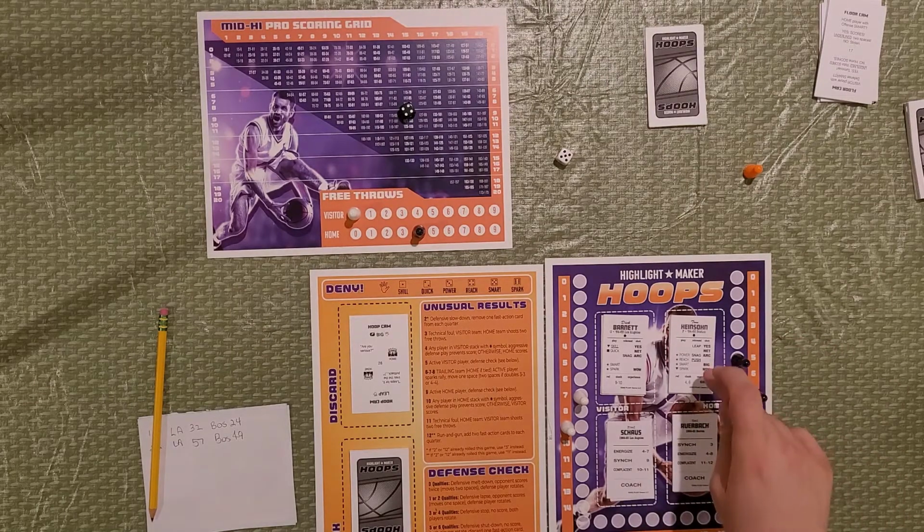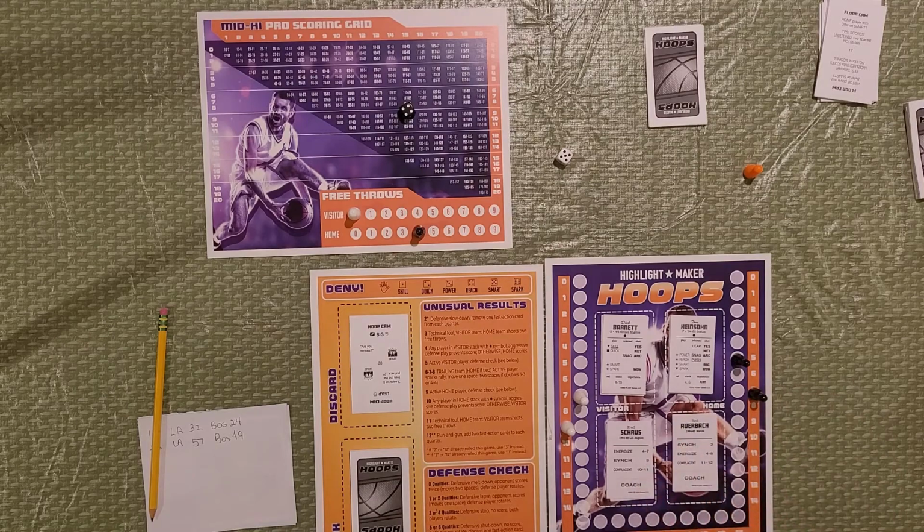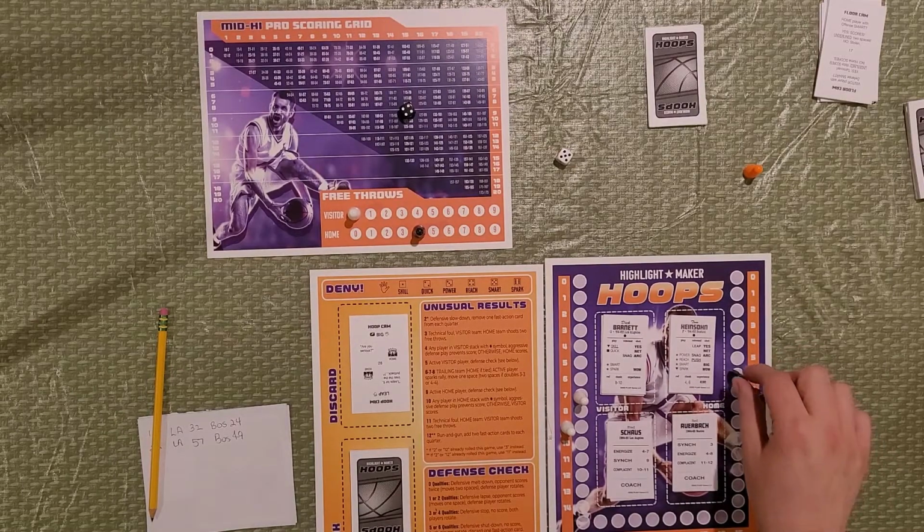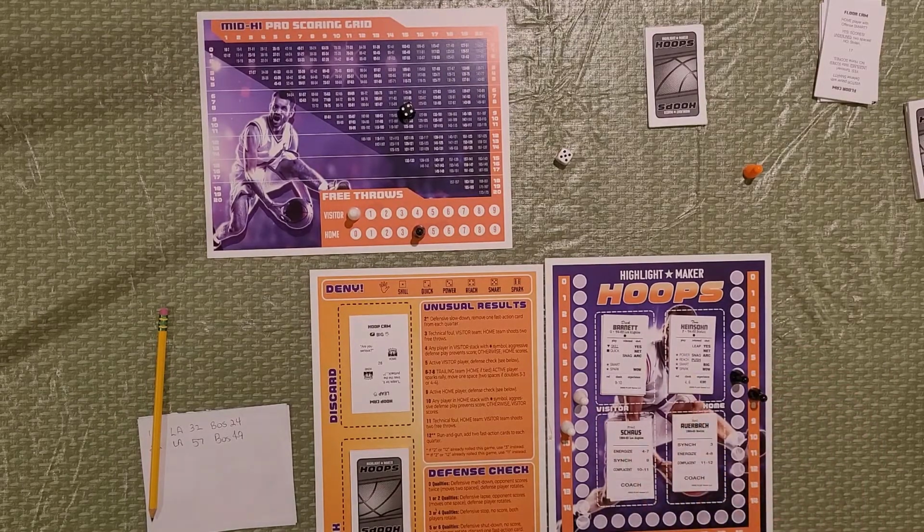If it was underlined, they would actually get a second spot. I think that's what it said. Oh no, I'm sorry. If they had momentum, they get a second spot. So that's a two score move for Boston, and we rotate Barnett out.